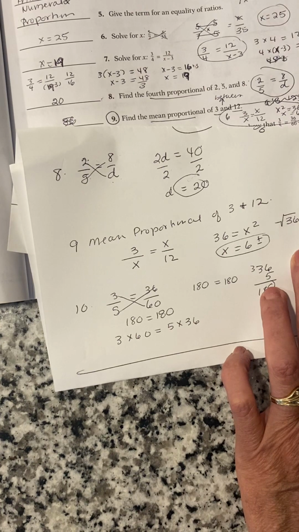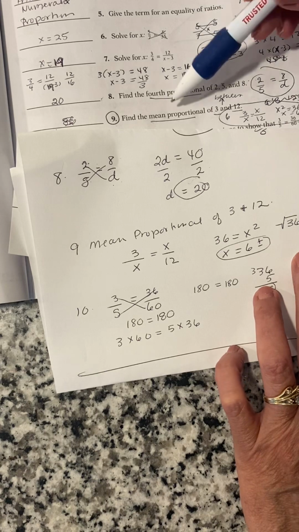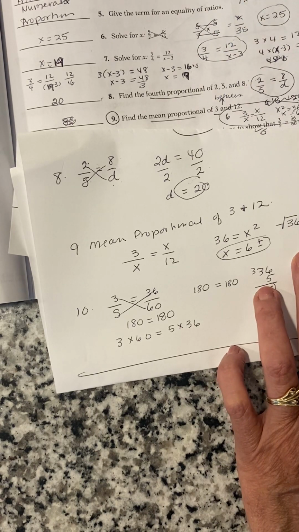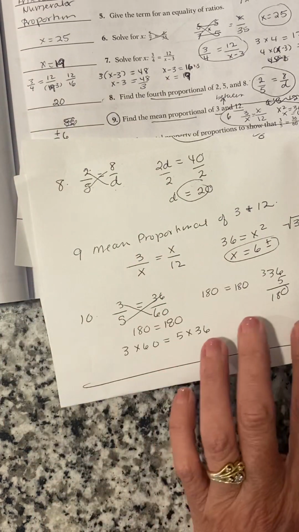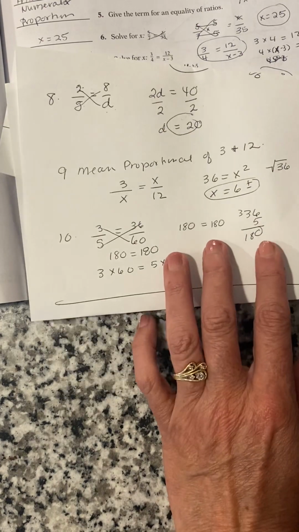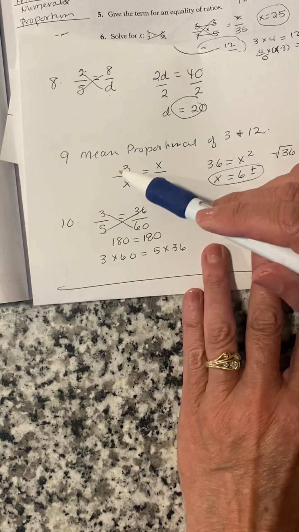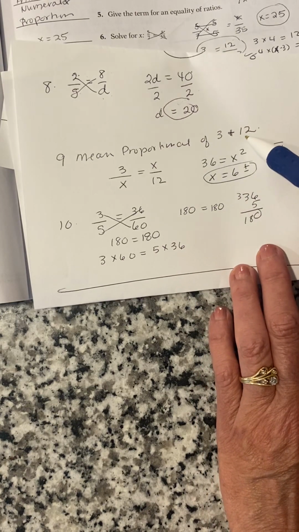Okay. On to this one, which is a little bit tricky, because you think, well, what is the mean proportional? The mean proportional is going to be the middle number. The mean proportional is going to have two x's. Mean means the two middle numbers. So here's to find the mean proportional right here. The mean proportional of 3 and 12.